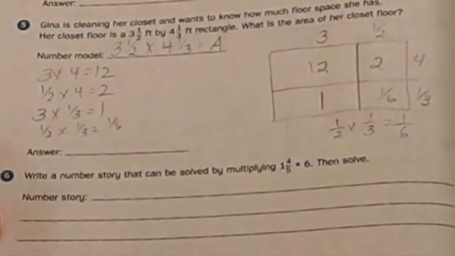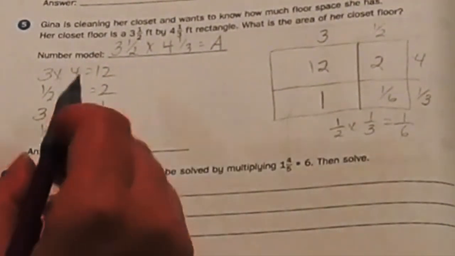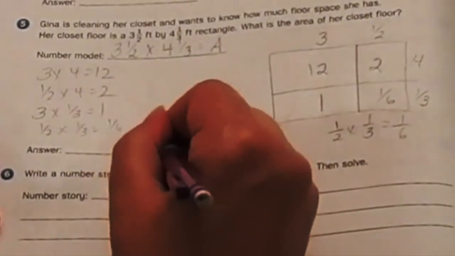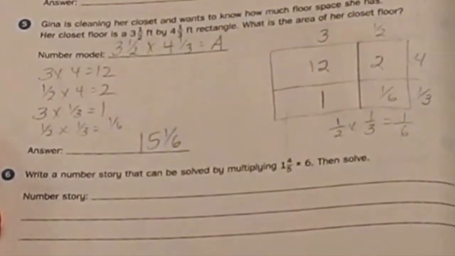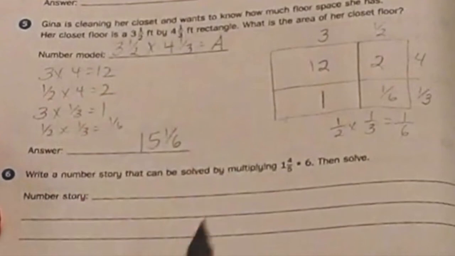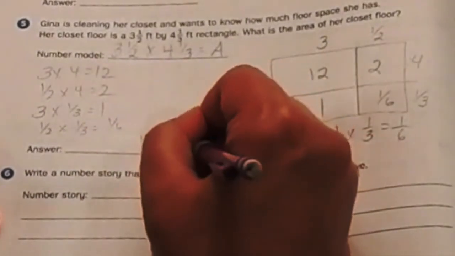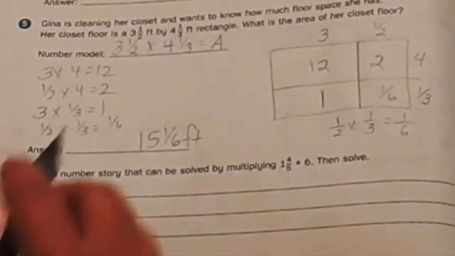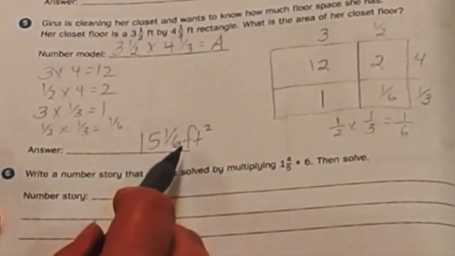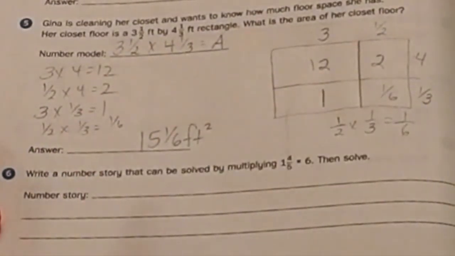And of course, my final step is to add them all up. 12 plus 2 is 14, plus 1 is 15, 15 1/6. Now, in this case, they gave us the unit. They were measuring by feet. So I'm going to add the unit on there, feet, and since it is area, it's feet squared. So it's 15 1/6 square feet.